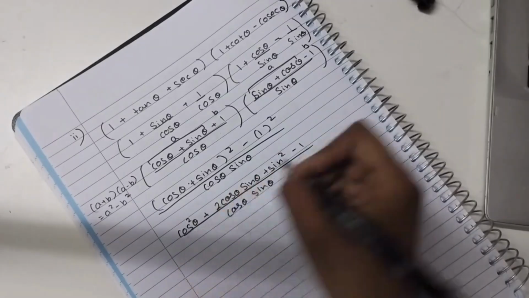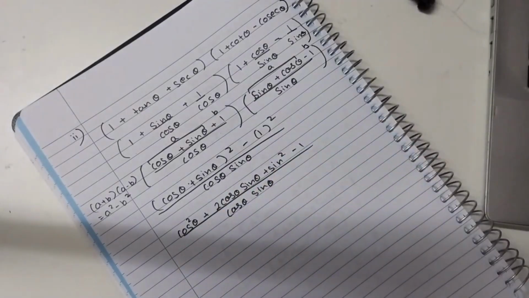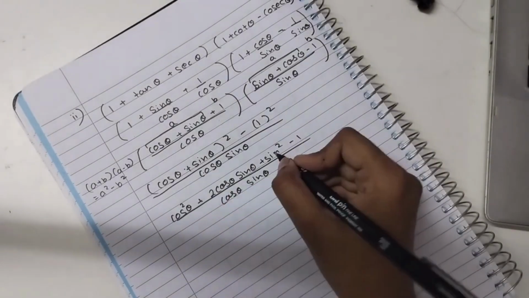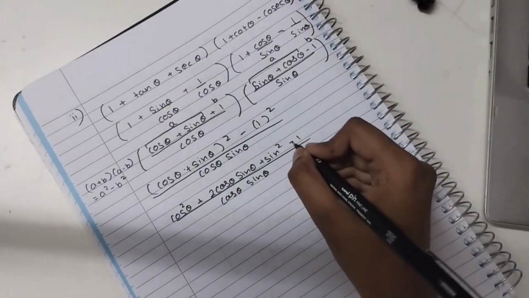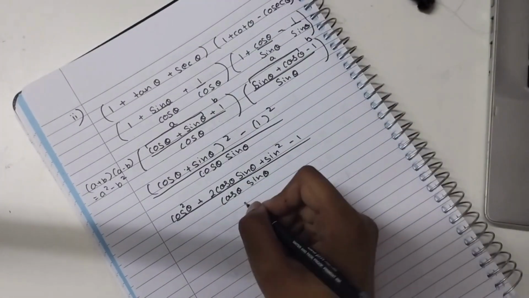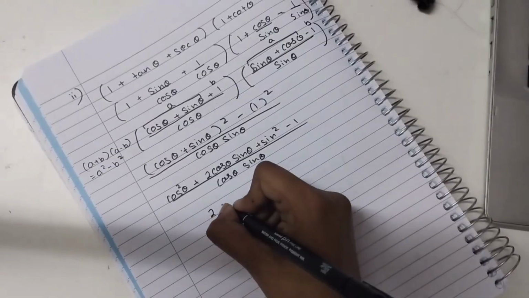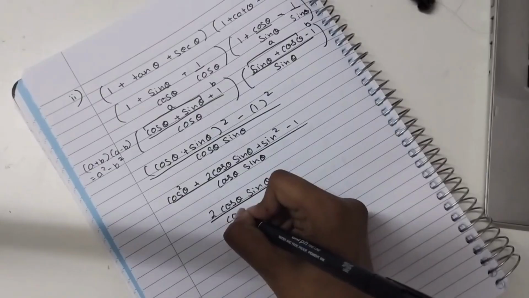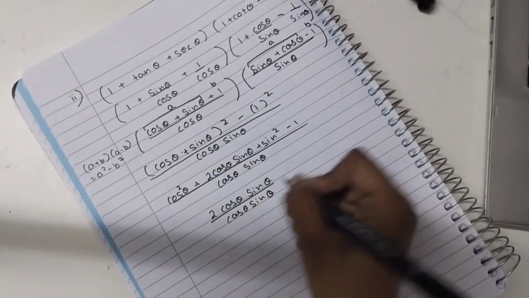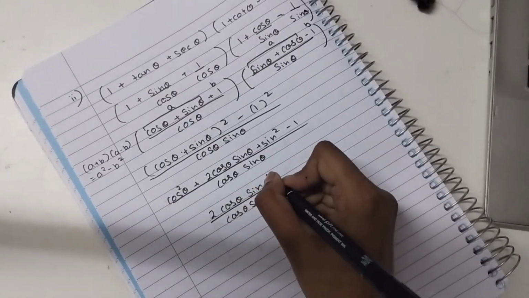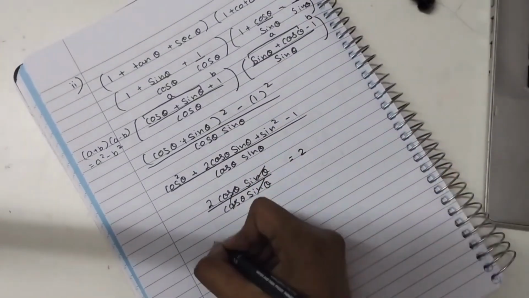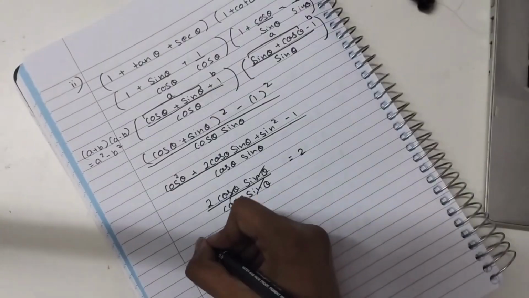And cos squared plus sine squared is equal to 1, using the identity cos squared theta plus sine squared theta is equal to 1. So cos squared theta plus sine squared theta is equal to 1, and 1 minus 1 will become 0. So those two terms will easily cancel out. So we will be left with 2 cos theta sine theta divided by cos theta sine theta. And cos theta sine theta on both the numerator and the denominator will get cancelled, so we will be left with 2. And in the given options, the option C is 2. So the answer is option C.